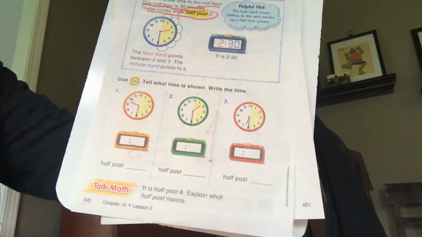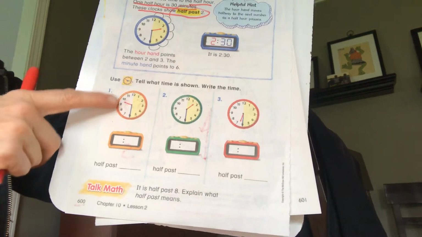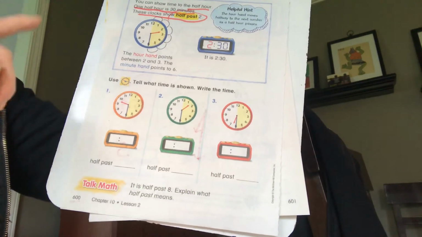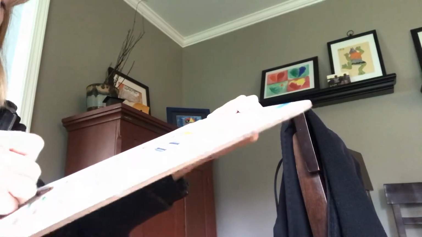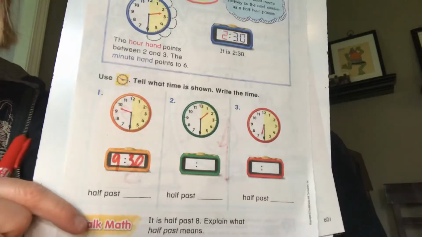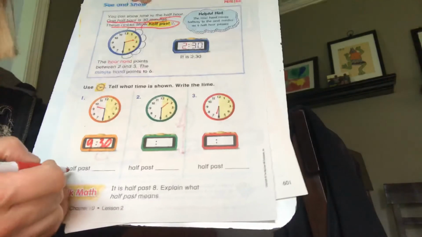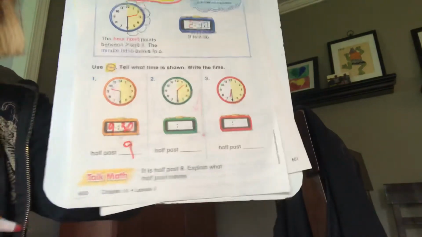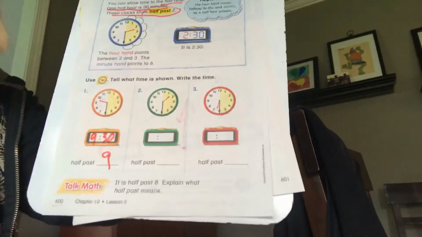Do the short hand first. Between the 9 and the 10, you always go back. So this is 9, and it's going straight down, so it's 9:30. And you could say half past 9, because it's half the clock past 9.